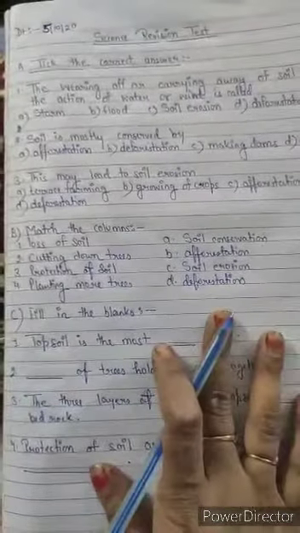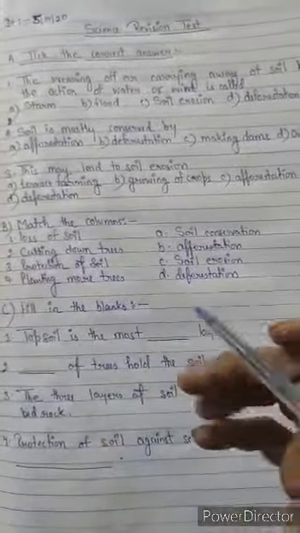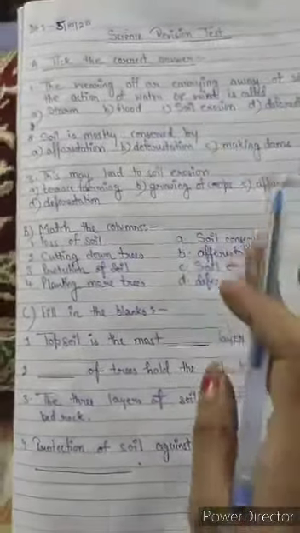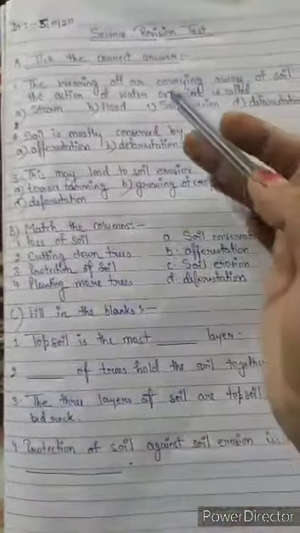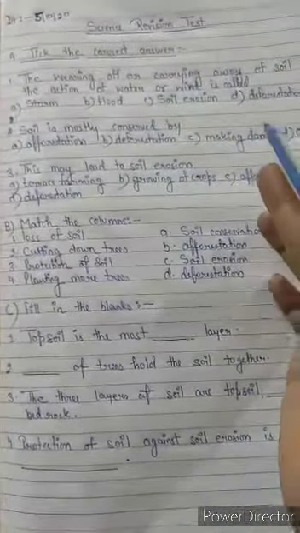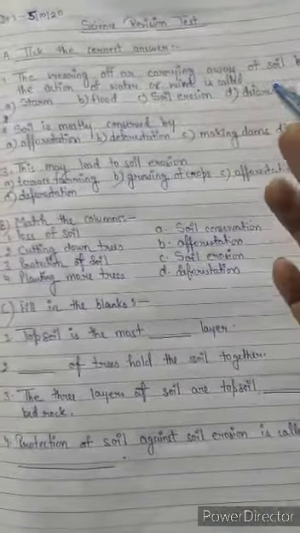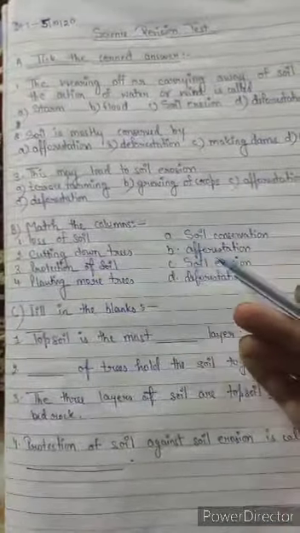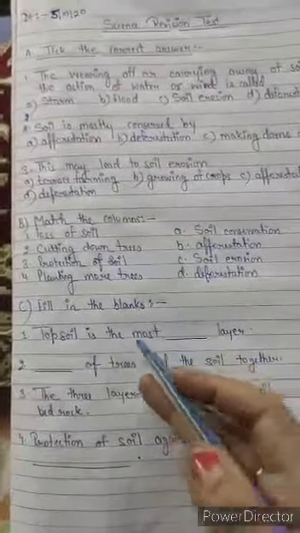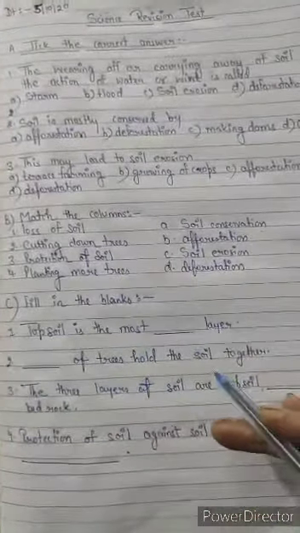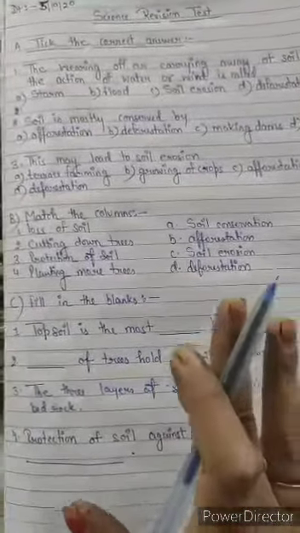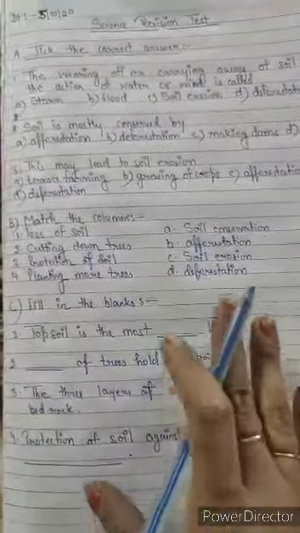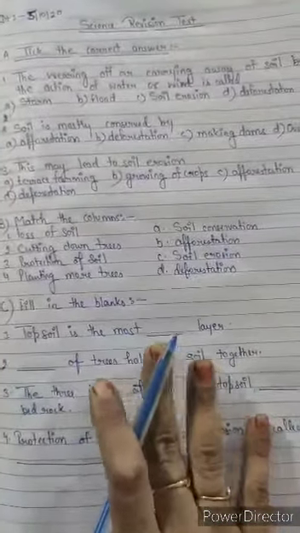You have to attempt all the questions, and in filling the blanks, match the column and tick the correct option, you have to write the full sentence. In tick the correct option, after writing the full sentence, you have to write only the correct option. No need to write all the 4 options. But in match the column, you have to write both the columns, and in filling the blanks also, you have to write the full sentence. You have 30 minutes, till 9:30, you have to submit your answer sheet. So all the best.